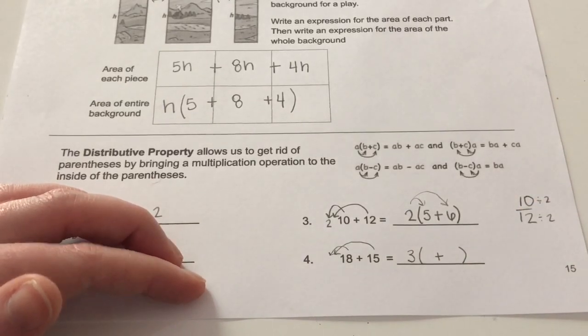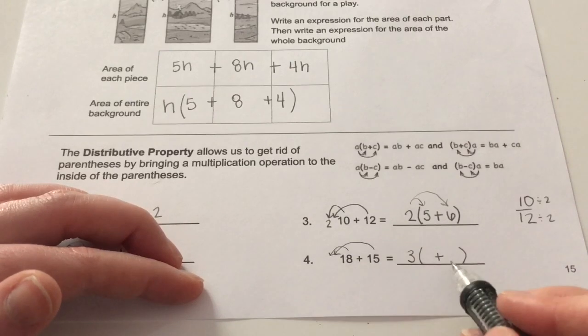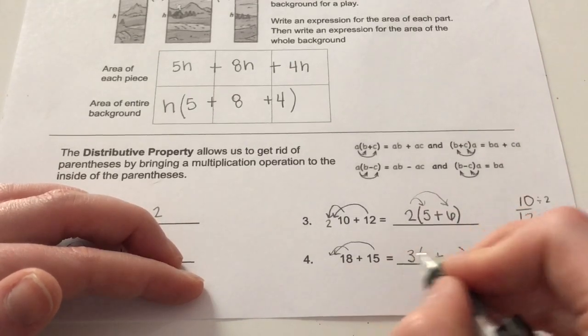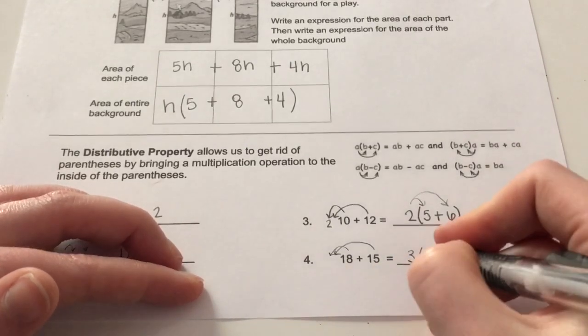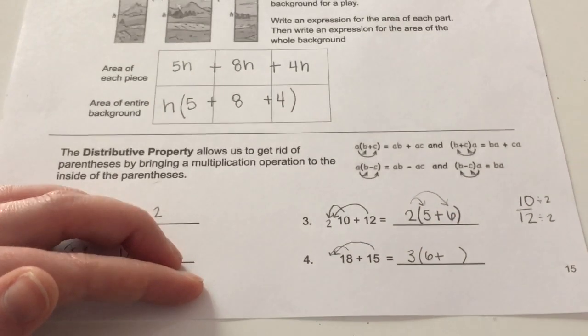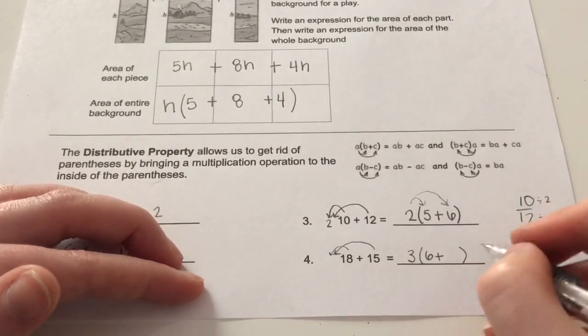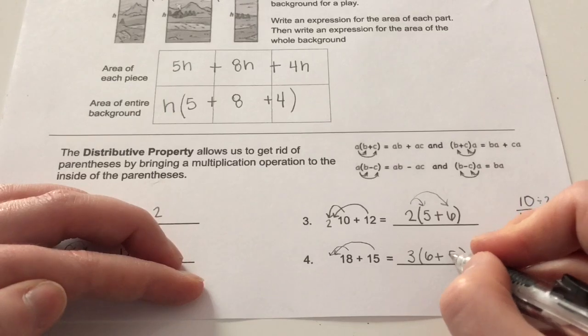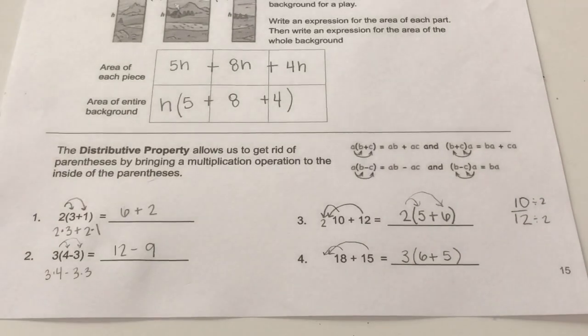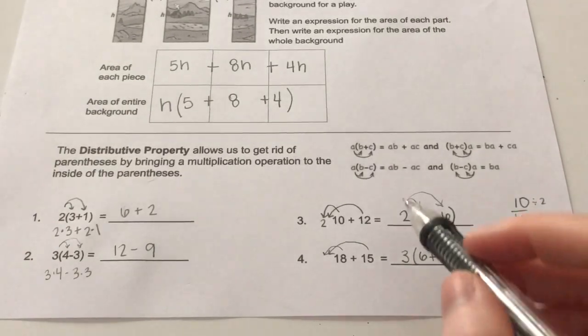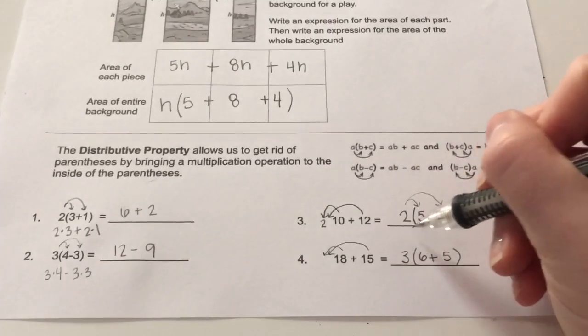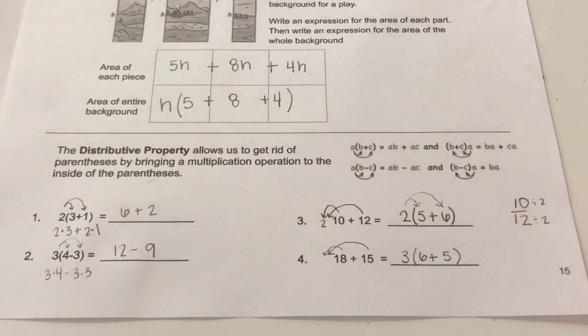So if I undistribute a 3 from the 18 and 15, what's gonna be left over in the middle? If I want this first number to be an 18, I'm gonna have a 6 left over there. And if I want this to be 15, there's going to be a 5 left over here. And again, one way you can confirm that you did this correctly is if you go backwards, you should end up with where you started.